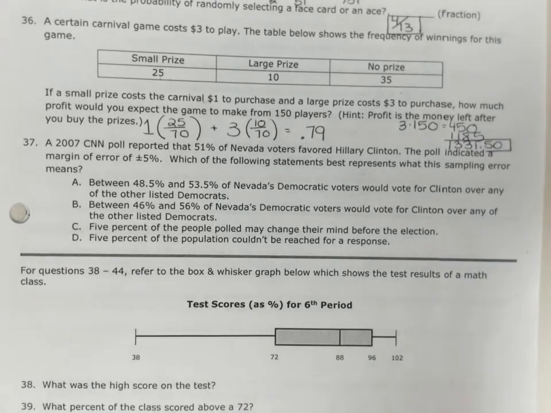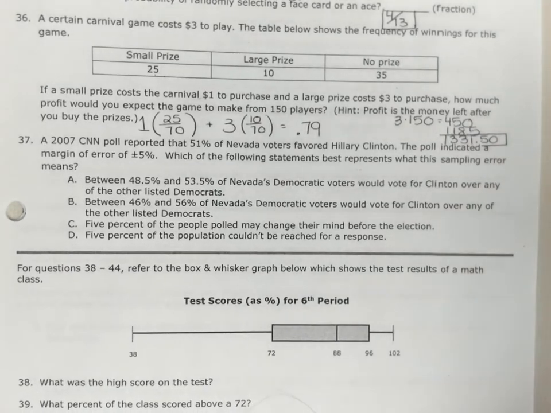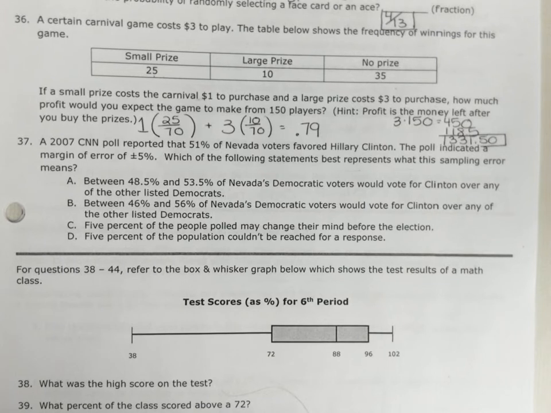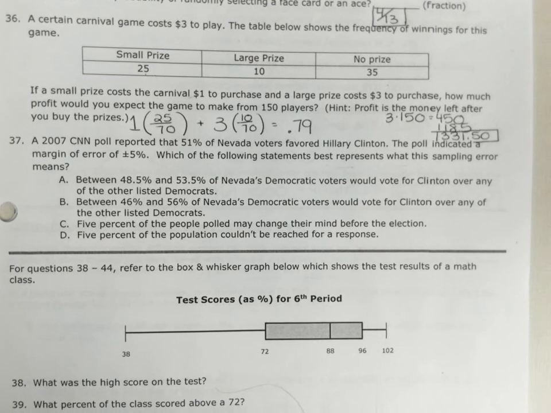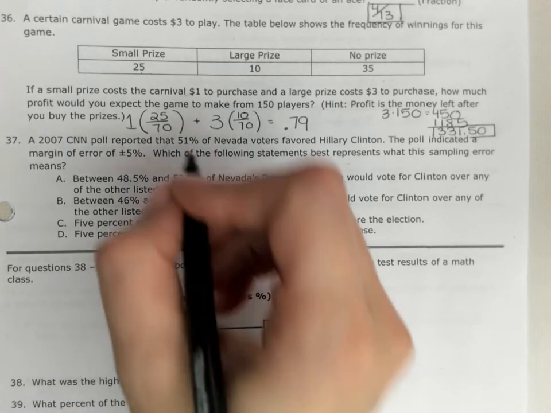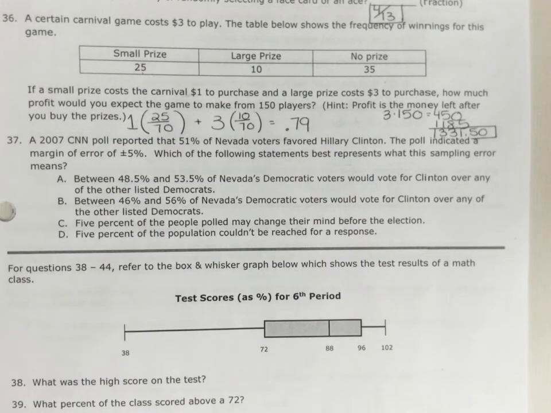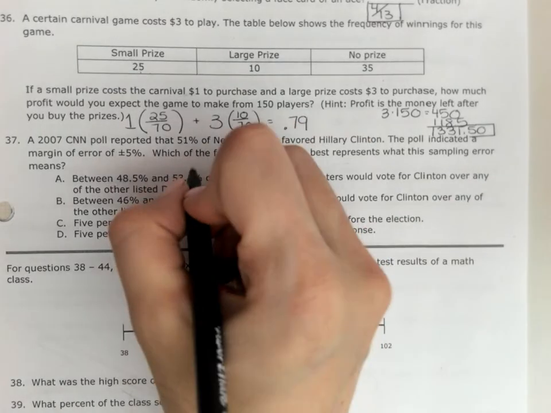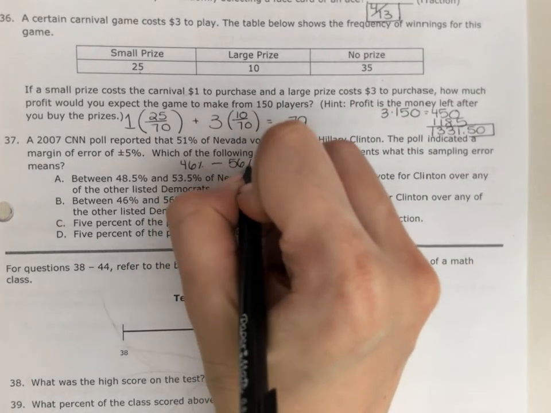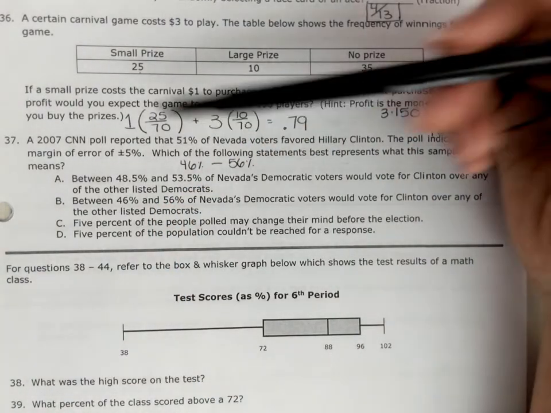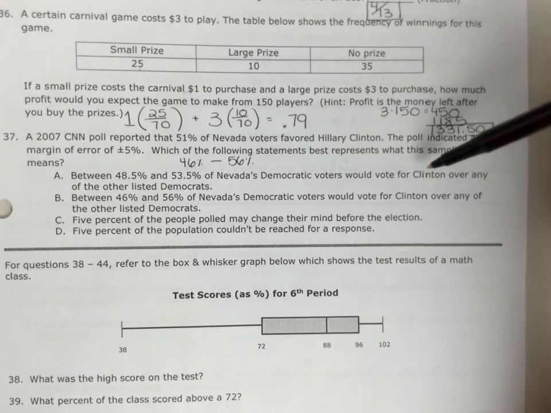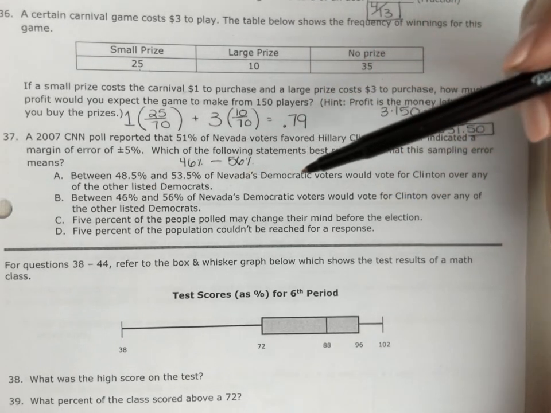A 2007 CNN poll reported that 51% of Nevada voters favored Hillary Clinton. The poll indicated a margin of error of plus or minus 5%. Which of the following statements best represents what the sampling error means? So that means that with this percent, you could either add or subtract that amount. So if I take 51 minus 5, I get 46%. If I take 51 plus 5, I get 56%. So between 48.5% and 53.5% of Nevada's Democratic voters would vote for Clinton over any of the other listed Democrats.